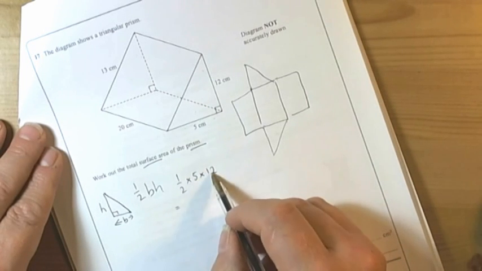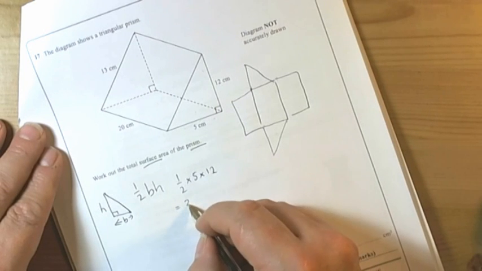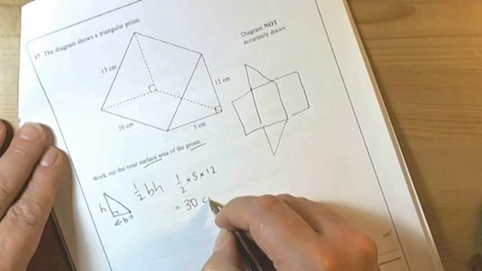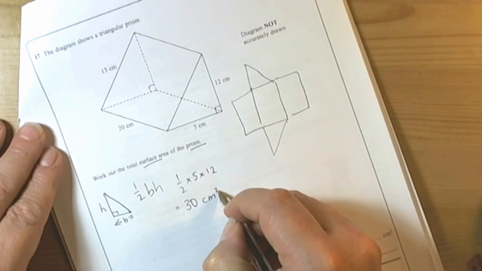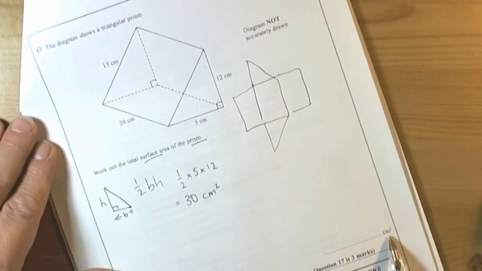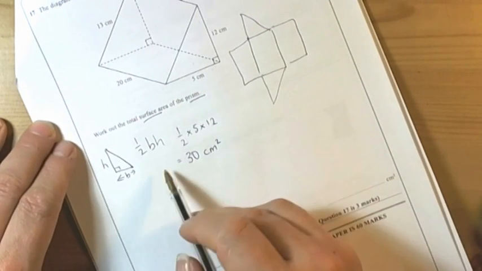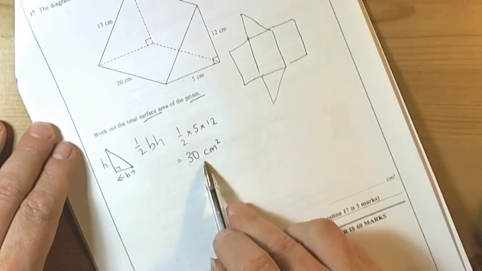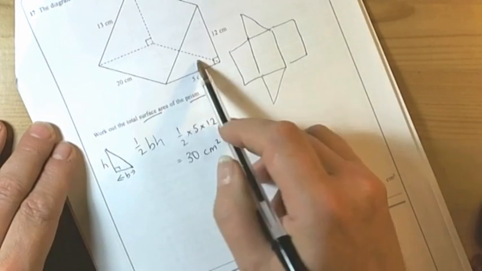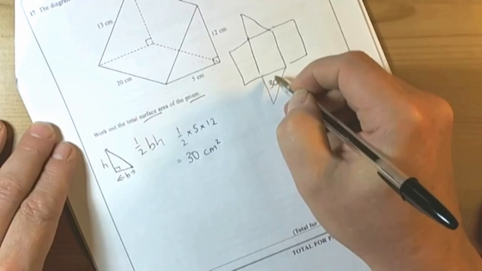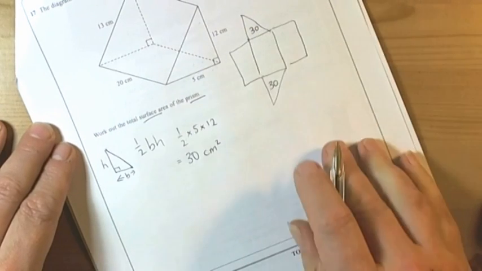So 5 times 12 is 60, halve it is 30. So we have 30 square centimetres. Again, really important we have the units, although the question did tell us the units here. Quite often they might leave that and expect you to do it to give you the mark, so it's a good habit to be in. That's for one triangle, but the picture's got 2, so we've got 30 there and we've got 30 there.